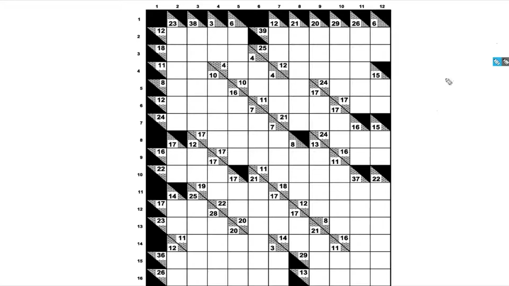Let's start with this area. For example, number 17 with two numbers, 8 and 9. Here 8 and 9. And number 24, the only combination to make this number is with three numbers, a combination with 7, 8 and 9. Here also these three numbers.